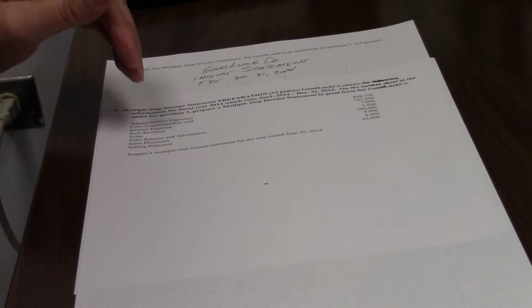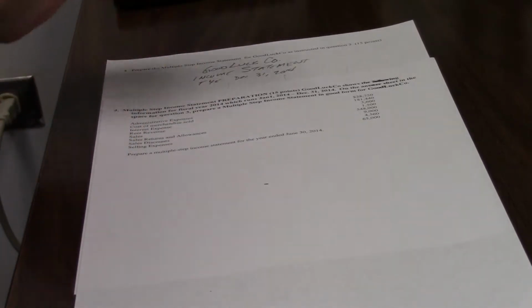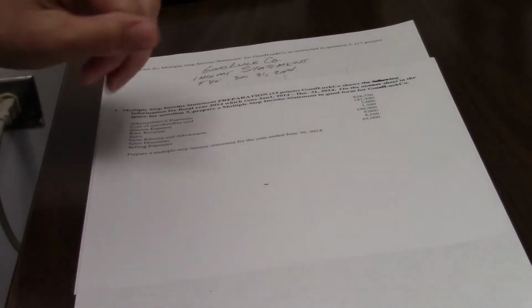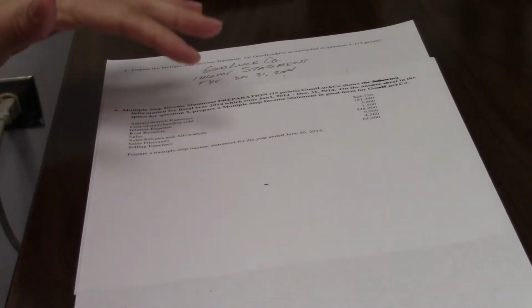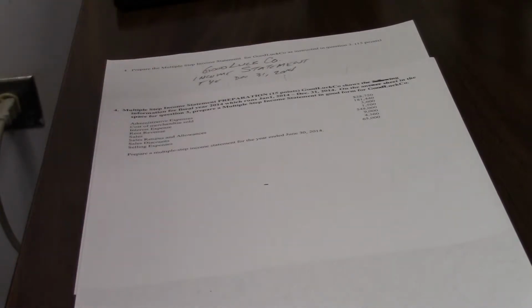All right, so when we're preparing a multiple step income statement for an organization that sells stuff, we first have to get our revenues together that relate to selling stuff, right? And an important part of understanding revenues is understanding the net.